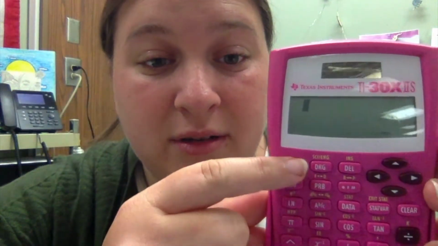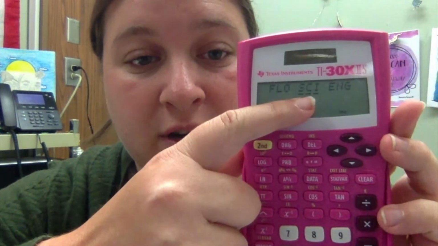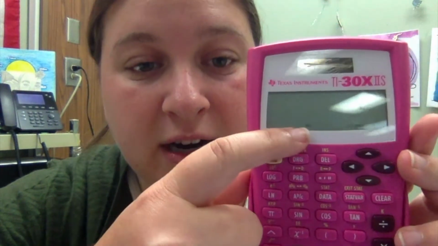Now, if you ever want to get out of Sci mode, you just hit on and clear at the same time. It'll clear your memory and then it'll take you out of Sci mode. So one more time, I'm going to show you second, DRG. You're going to scroll over underneath Sci, hit enter, and then it'll show you're in Sci mode at the bottom. So it's super simple today. All you're going to do is just type in numbers and hit enter, and it'll change it to scientific notation for you.